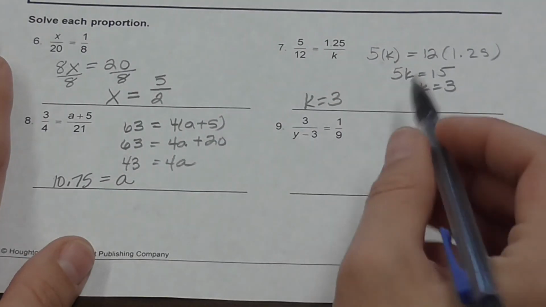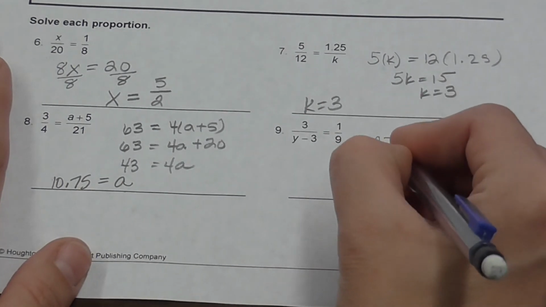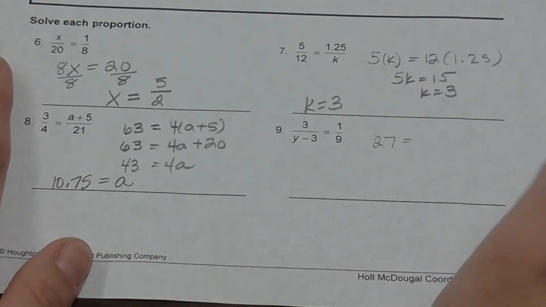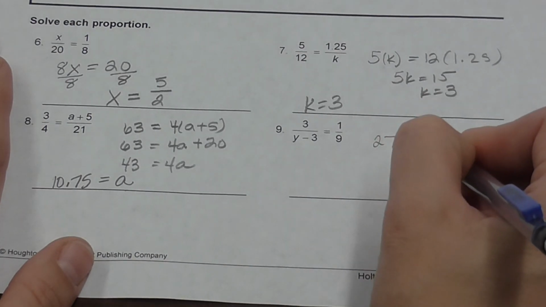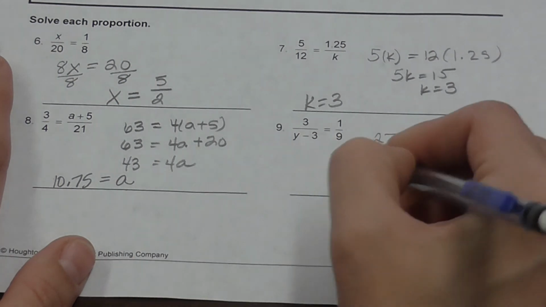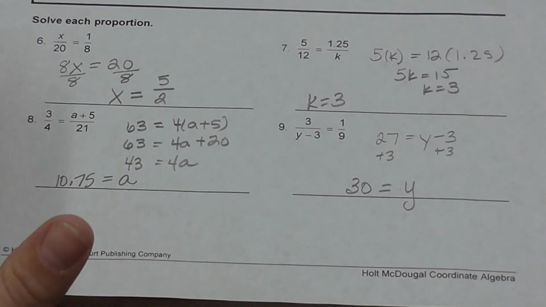Again, another example of the distributive property. So if I say 3 times 9 is 27, and that's just 1 times y minus 3, well, that's just going to still be y minus 3. To get y by itself, I add 3 to both sides, and I get 30 equals y. And that's it.